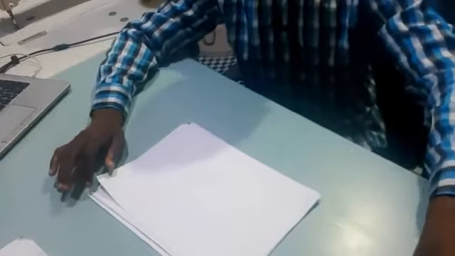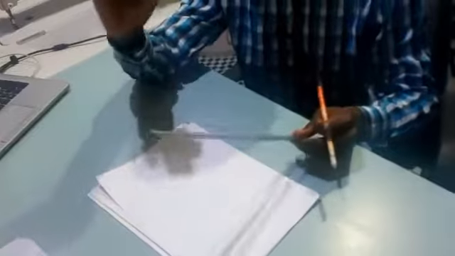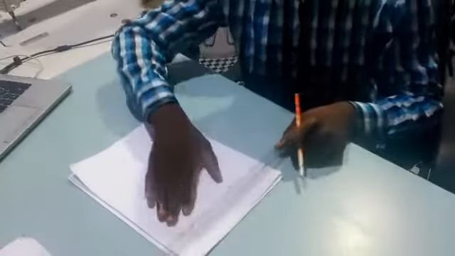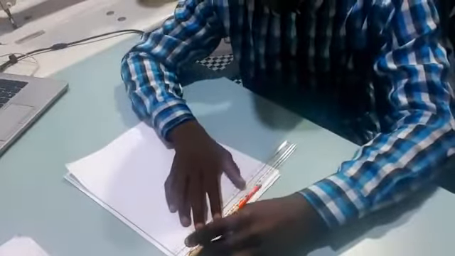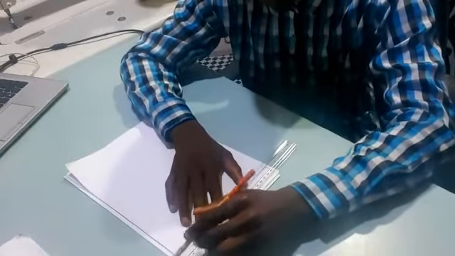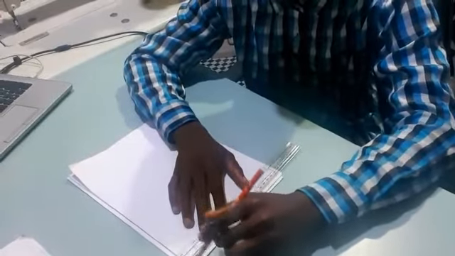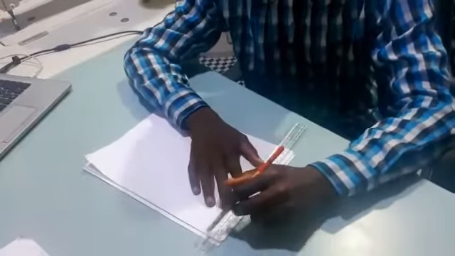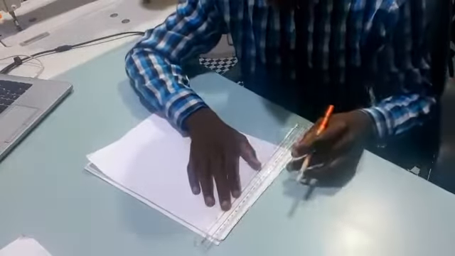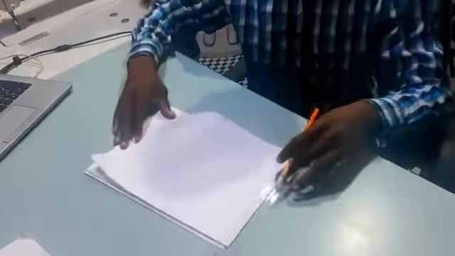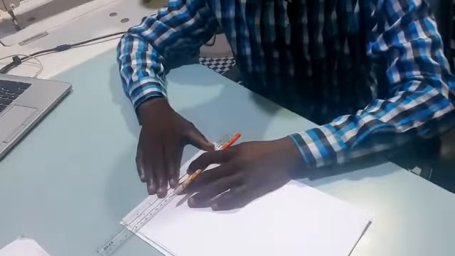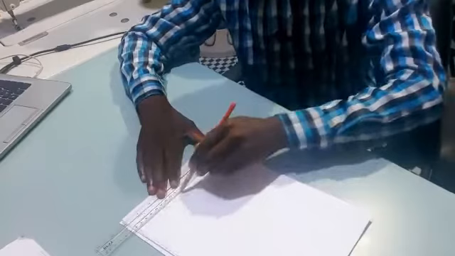Now we're going to start, and to start, what you need to do is take your ruler. This is where our ruler is going to start. I'm just going to assume this is my 1 inch, from here to here. I know it's more than 1 inch, but I'm just going to assume it's 1 inch. So I'm going to start drawing my boxes.